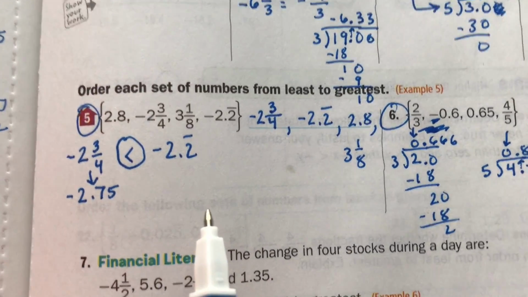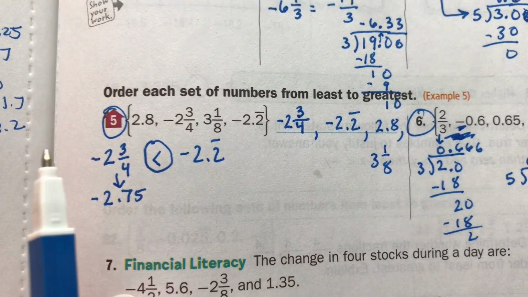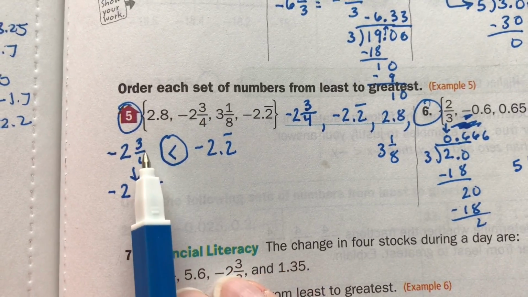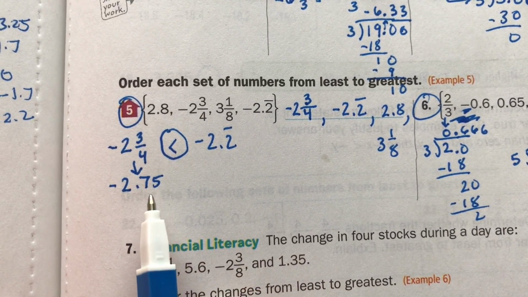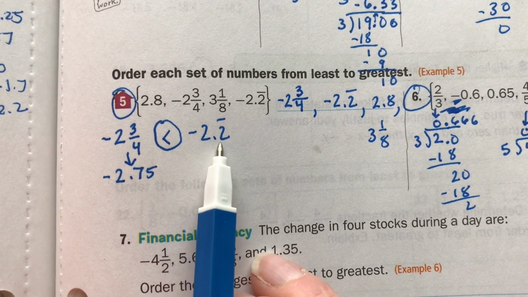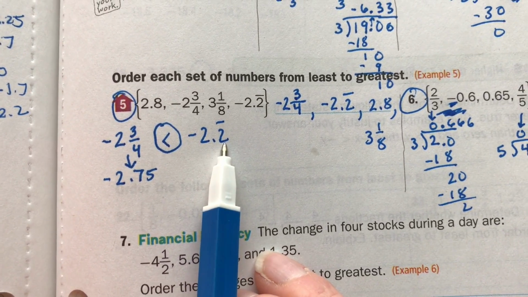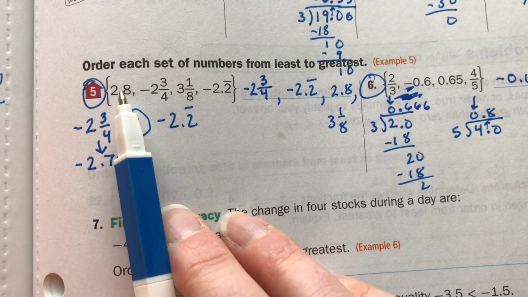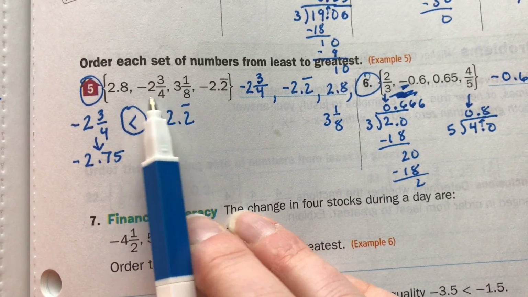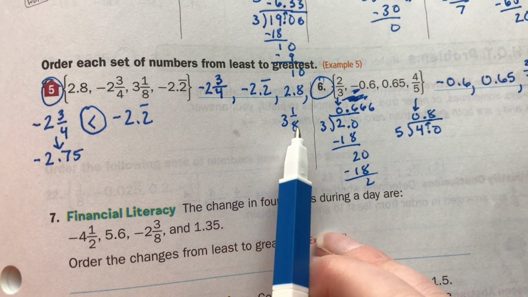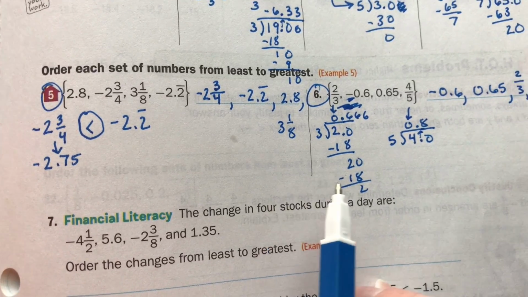For number 5, the first thing I looked at was the negative numbers, and I knew negative 2 3/4. I already know that 3/4 is 0.75. And so that would definitely be less than the negative 2 and 2 repeating. Then I looked at the two positive numbers. So that was 2 8/10, 3 1/8. And so 2 is definitely less than 3. So this is your order from least to greatest.